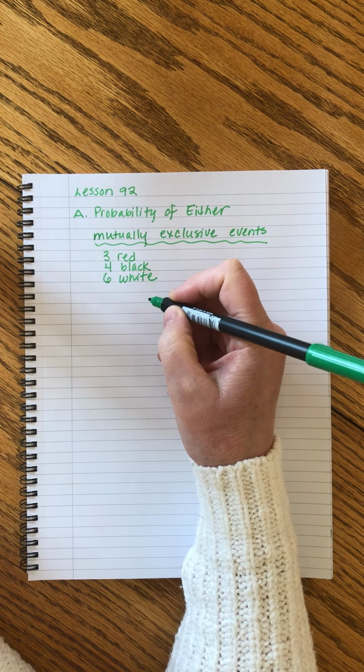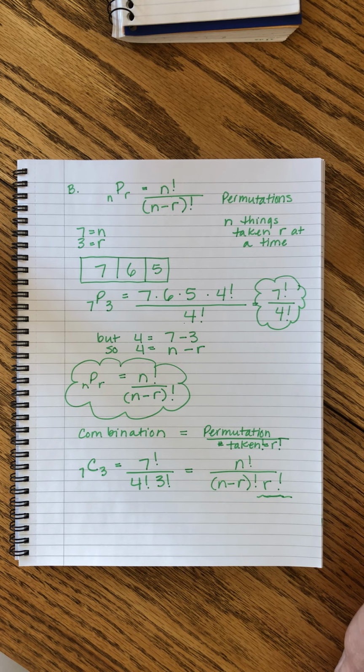So this is the regular permutation, 7 factorial over 4 factorial, and then we have to also divide by the number of things taken, which is 3 factorial. So this then becomes n factorial over n minus r factorial times r factorial. This is the extra part that we add for the combination.